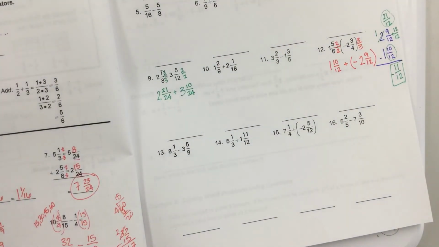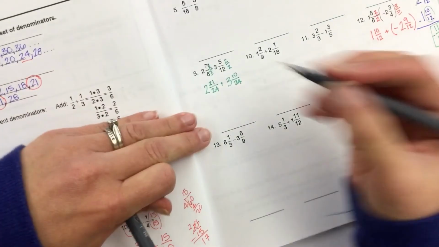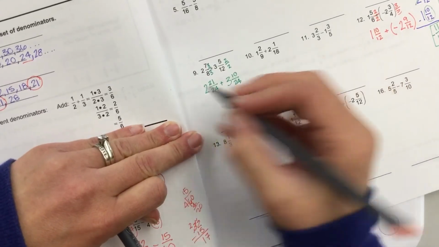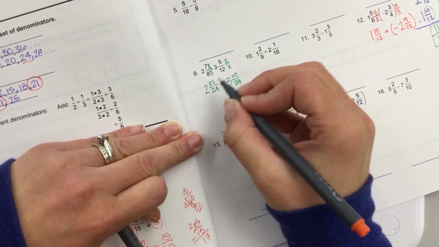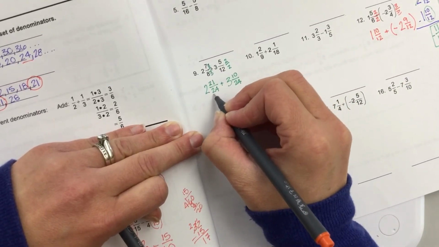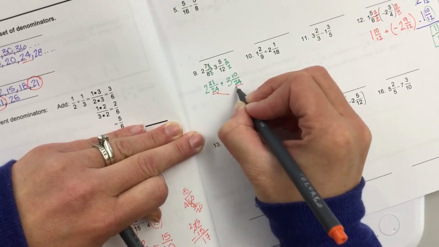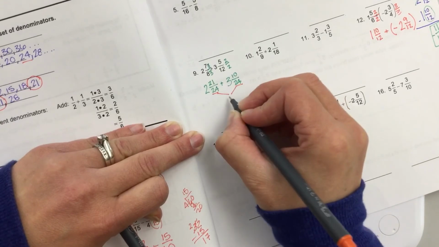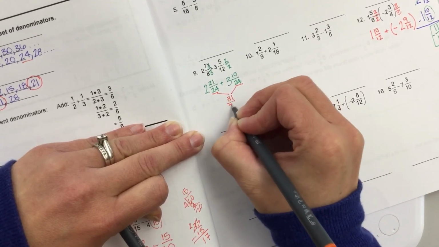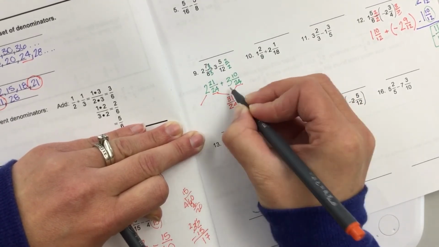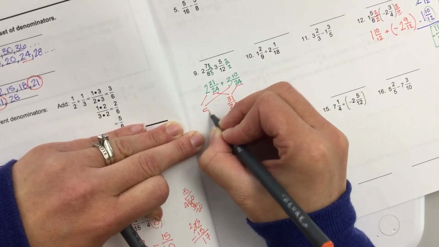This is a good example for us to do. So sometimes I really like to see it vertically, or if I just write it out like this. So you add the fractions. When I add the fractions, I get 21 plus 10, and I get 31 24ths. When I add the whole numbers, I get 5.